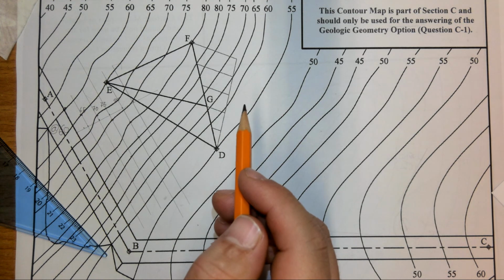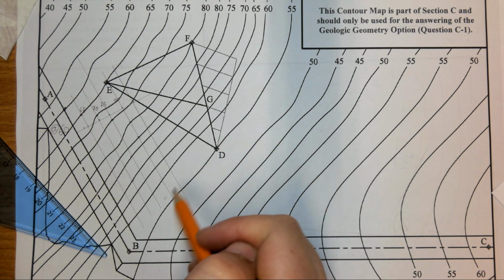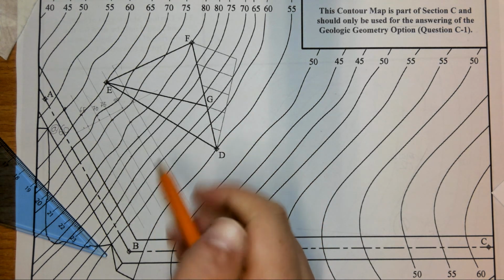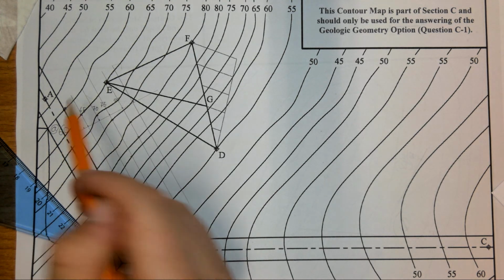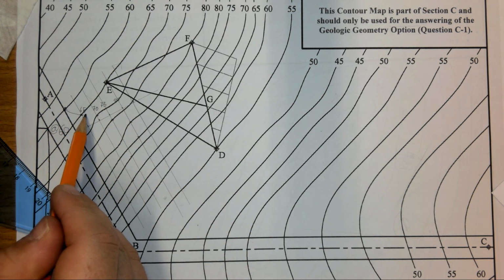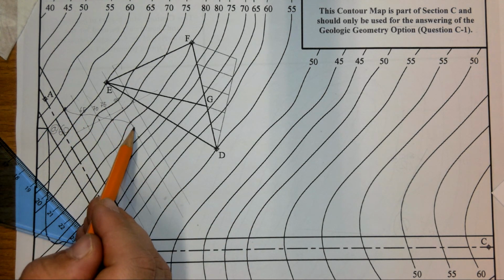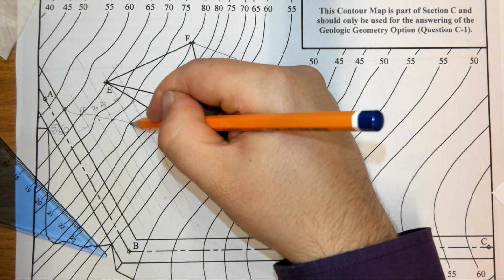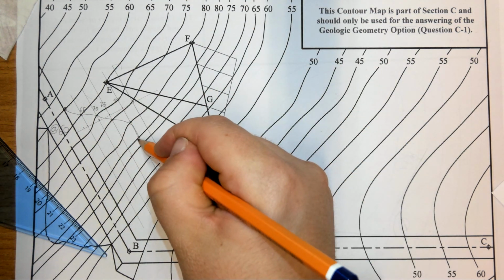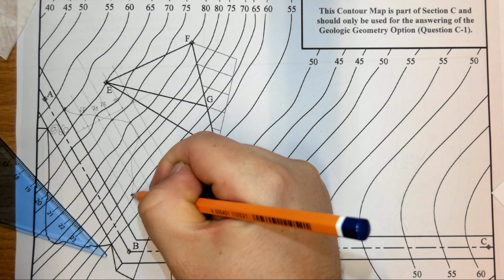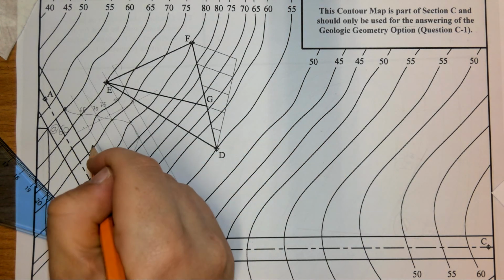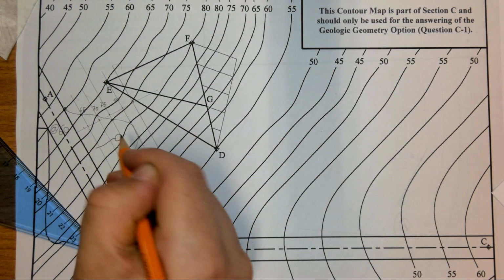And then we're going to freehand sketch them in. Okay, and the tadpoles going away from the road.